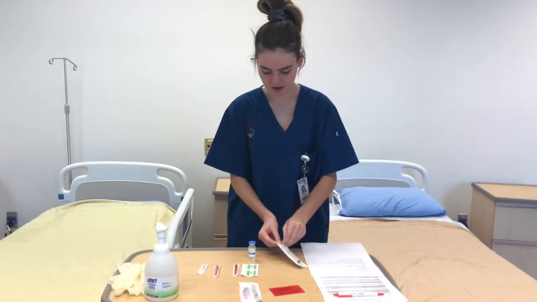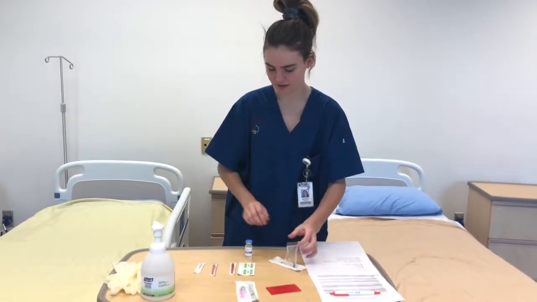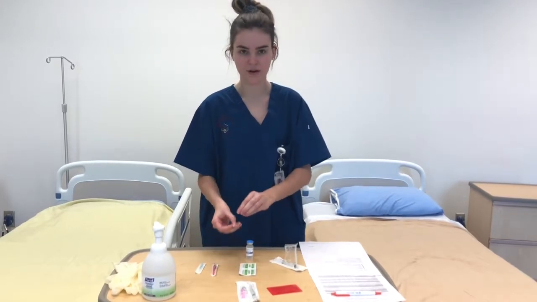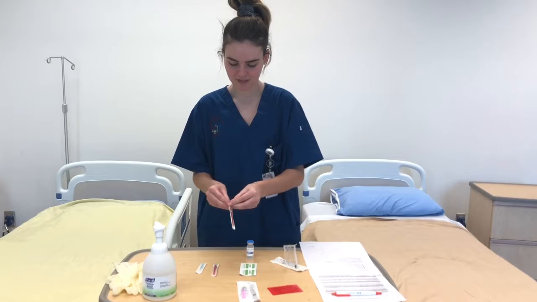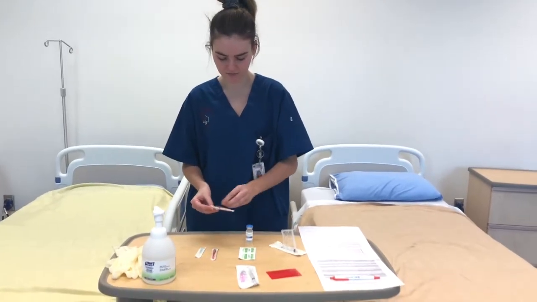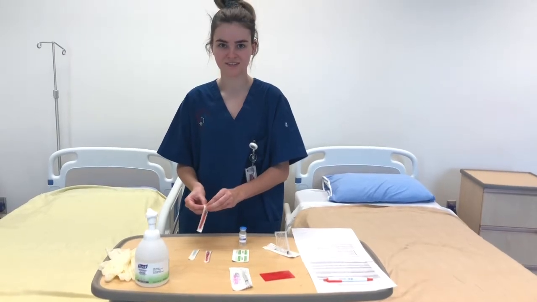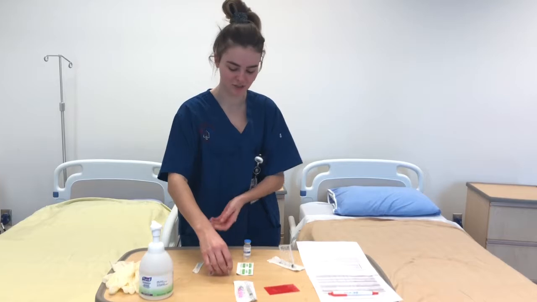So I'm going to open it up and take it out, and then open up my needle. And this is a blunt tip needle, and we are using this one to puncture a site in the vial, so it won't be damaged when giving the injection to the patient.